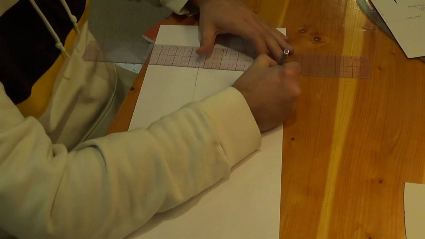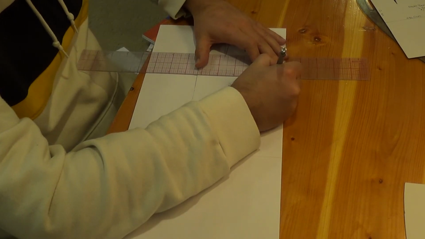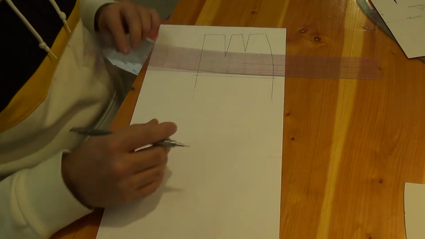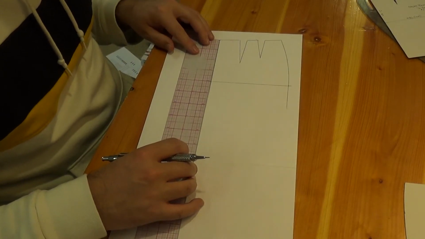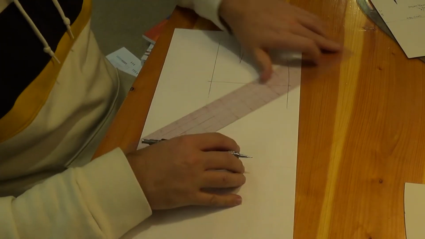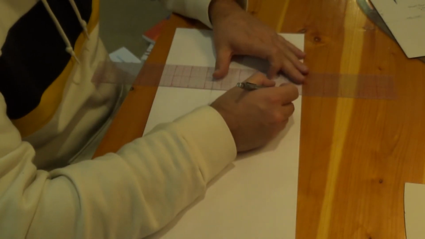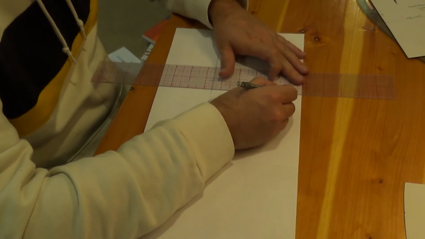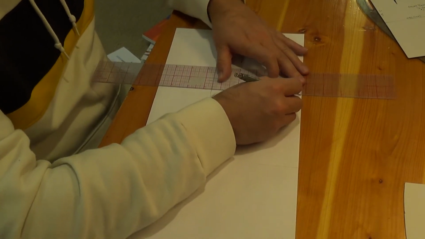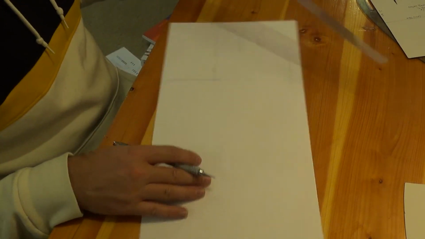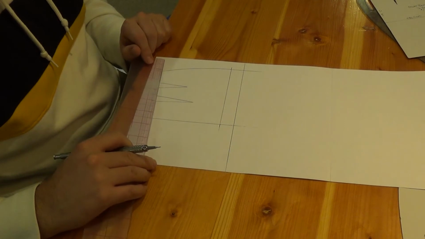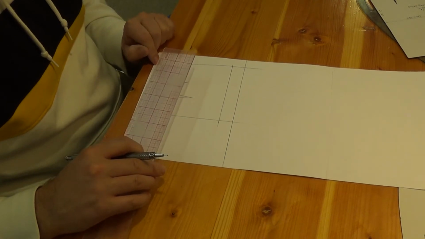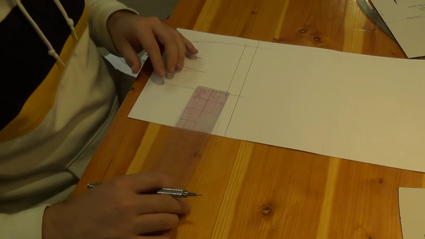Draw your hip. Get your crotch depth. Square it over. We're basically just repeating what we did on the front. There's going to be one difference, as far as this area up here goes.